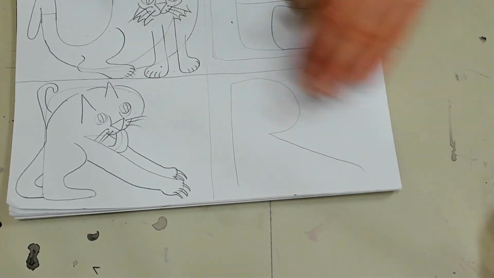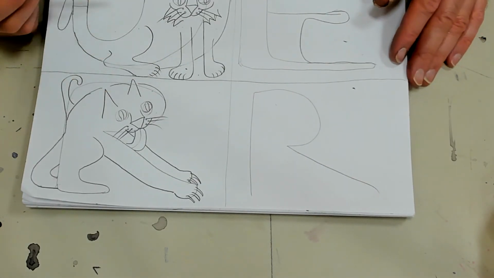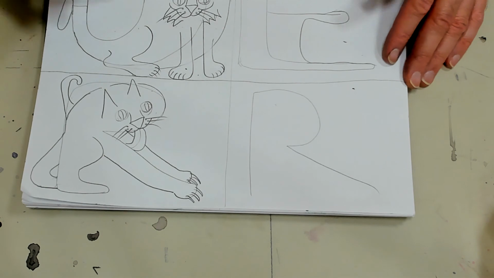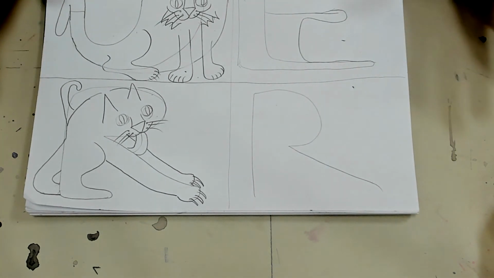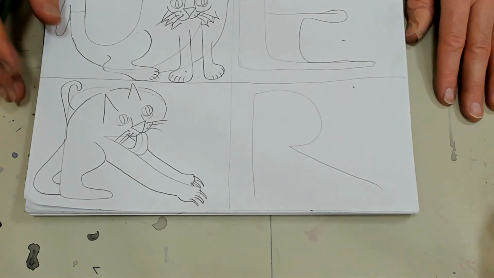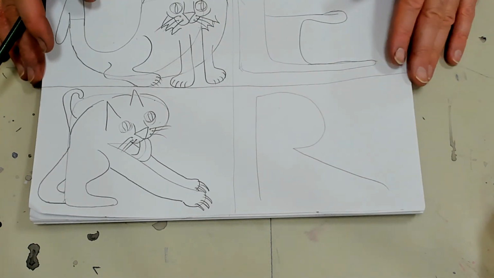I want to go through my whole name like this. So that's how we're going to start. Feel free to really transform these. I mean, it might barely look like the letter, but it should resemble the letter. All right, have fun with that.